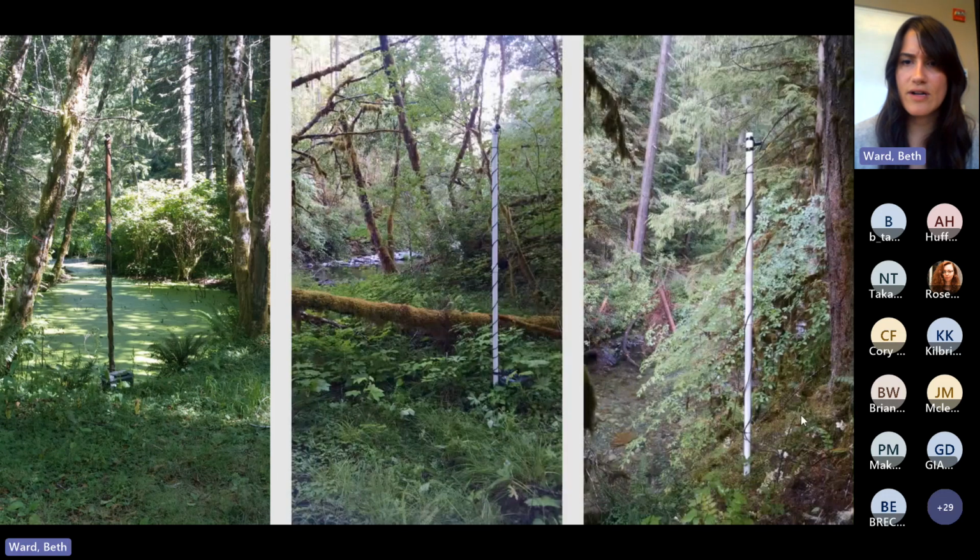And so these are all more cluttered locations, but sometimes this is all you have. So you can always tie some of the vegetation back if that'll help. And just remember to orient that microphone to the more open space.